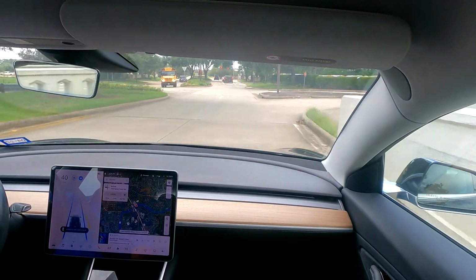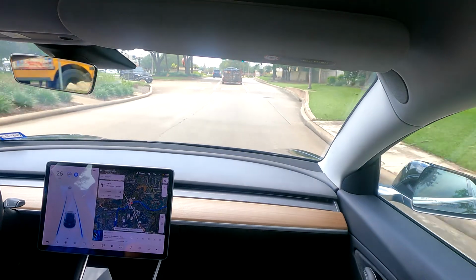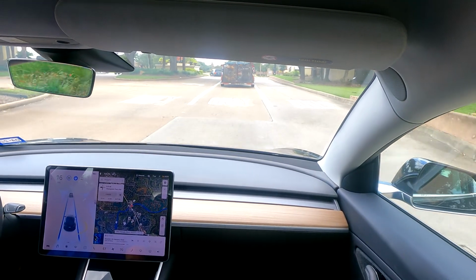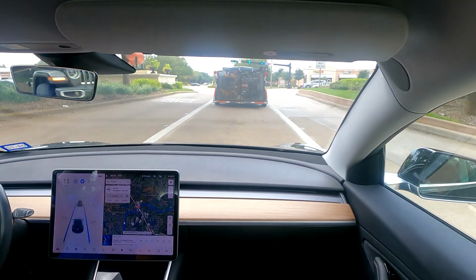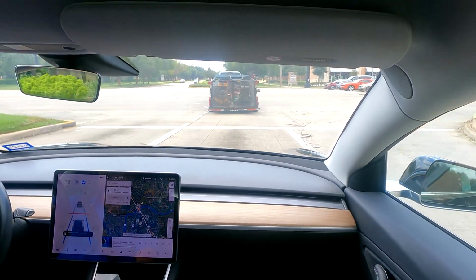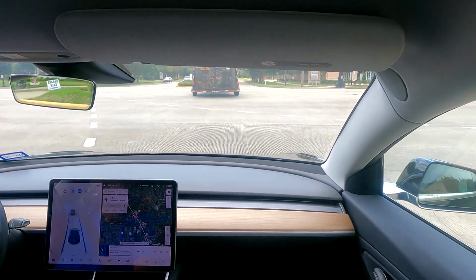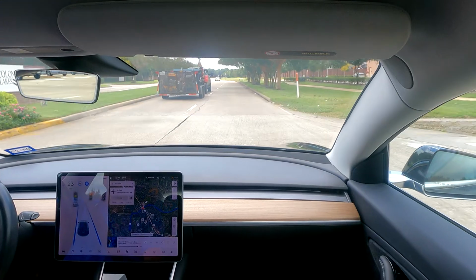I always get confused what lane to take here. So it seems that the car was doing a better job than me. There's a car there on the left. We need to make sure we don't get confused. We should confirm the screen. We are good to pass. Oh, going on the right. Okay. Fine.